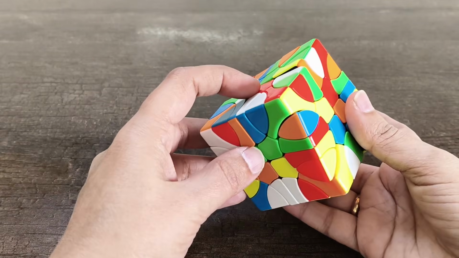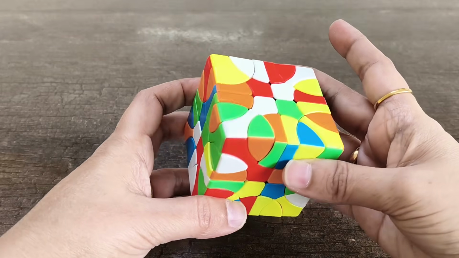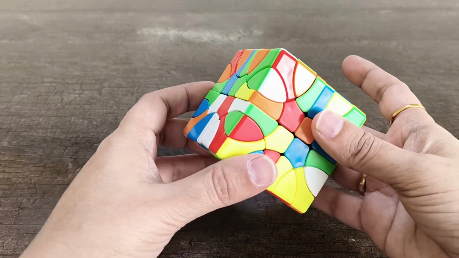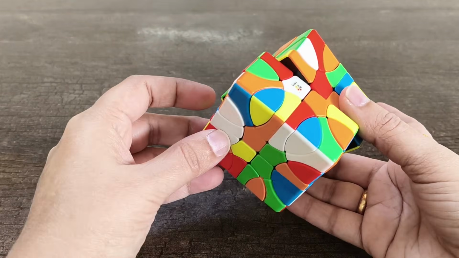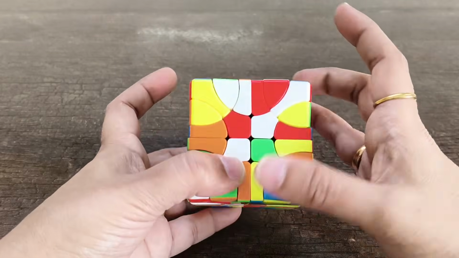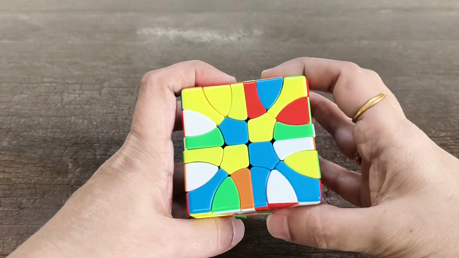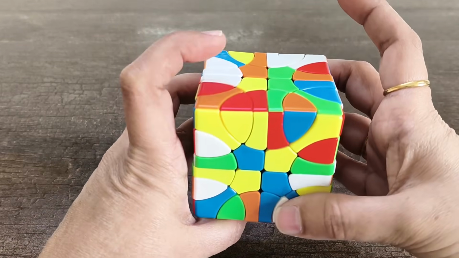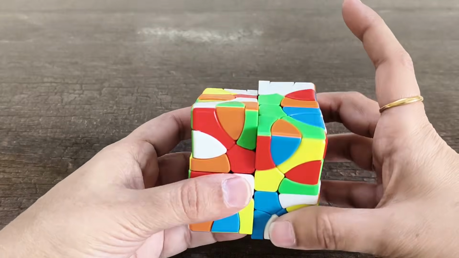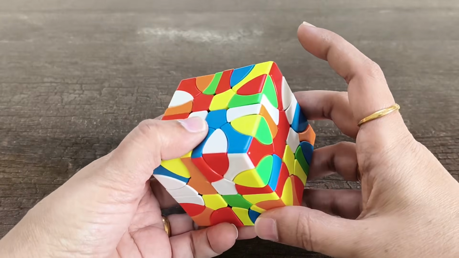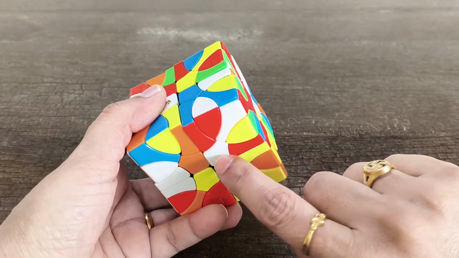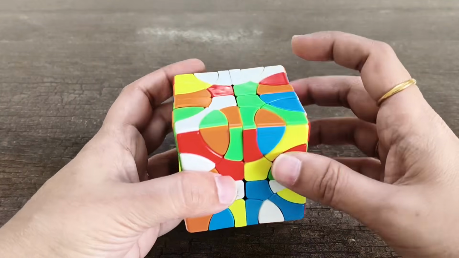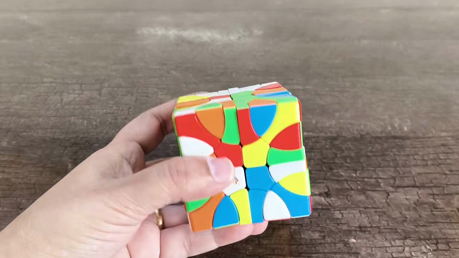Where is that piece? Where is my white, red and blue? Oh, here it is. It's right over here. Look. Okay, I found my white, red and blue, and it needs to just come on top.